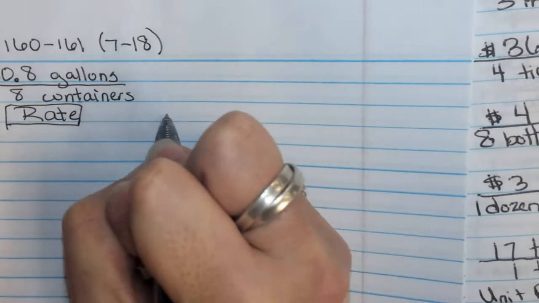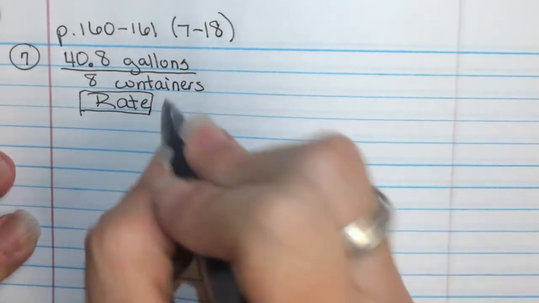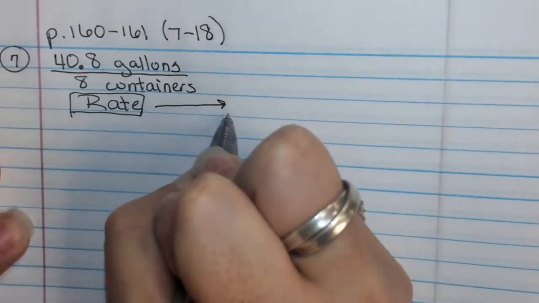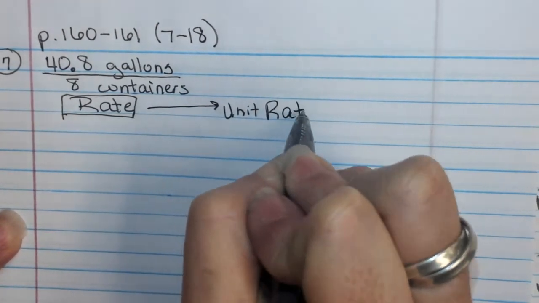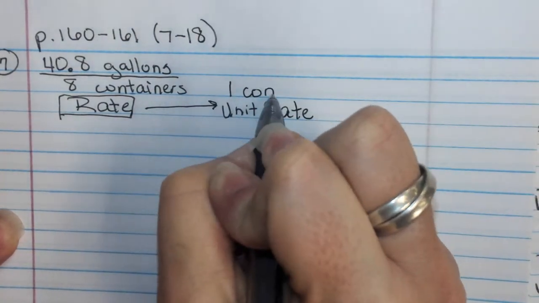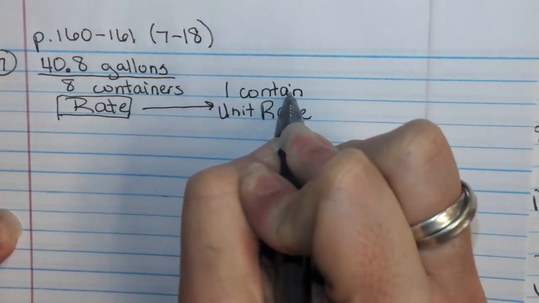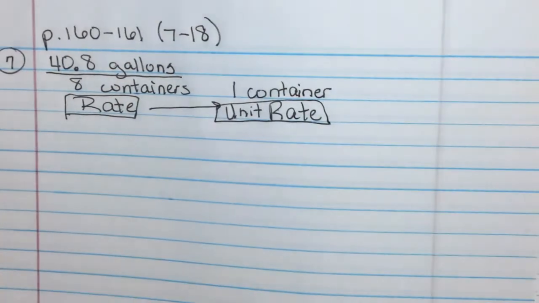Now they want us to find a unit rate. Well, if I change this to a unit rate, then all they're wanting to know is how much is 1 container. Unit means how much is 1.